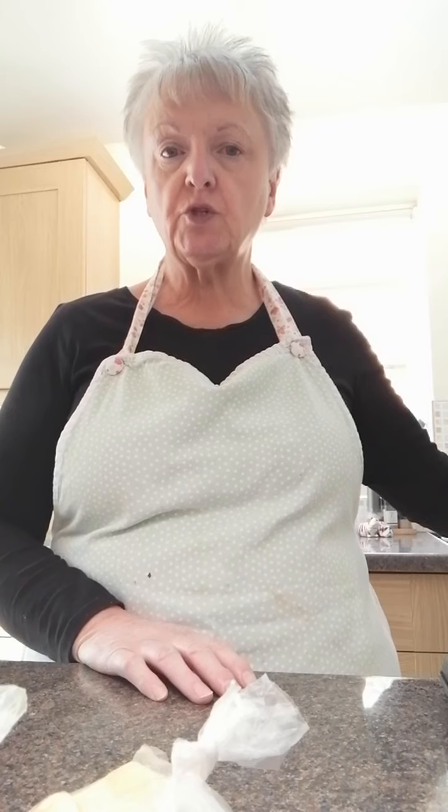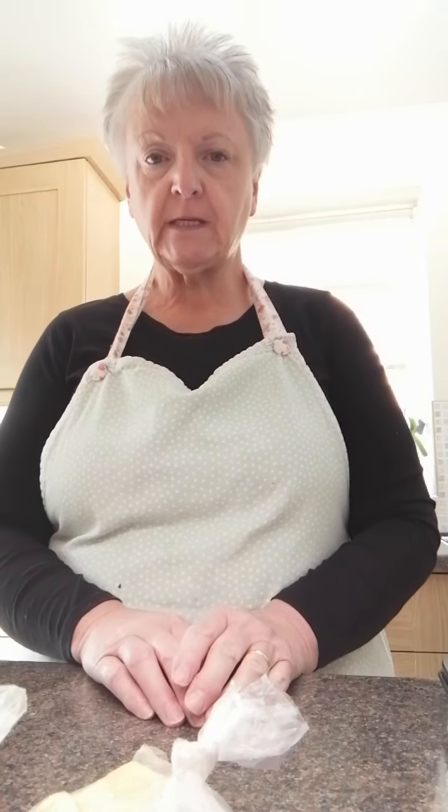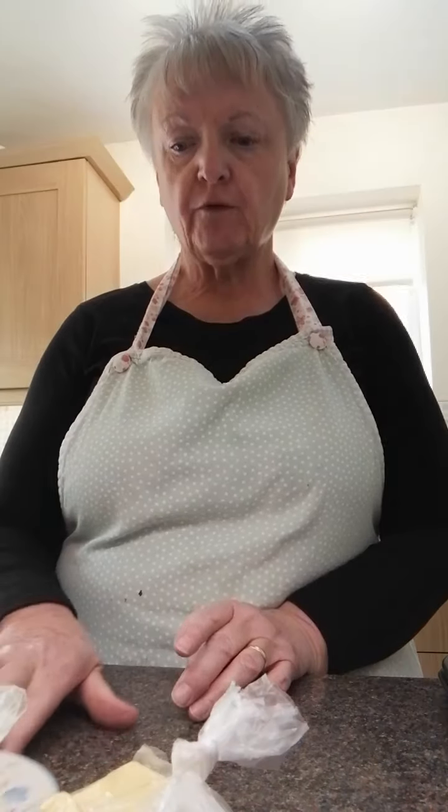So just put that to one side, put your oven on. It needs to be on regular 6 or 200 degrees C. And then prepare any fillings that you're going to use. So I've grated the zest of an orange, and I've weighed out 50 grams of chocolate chips.